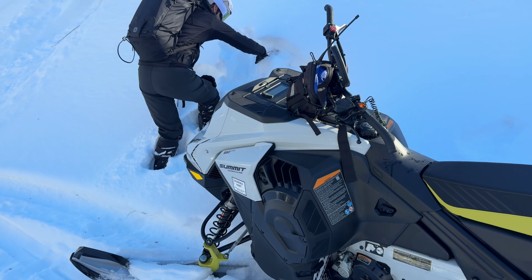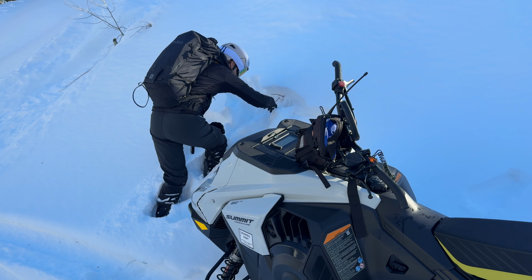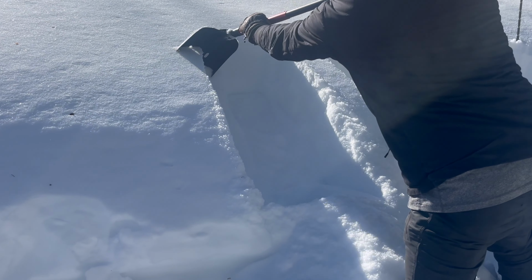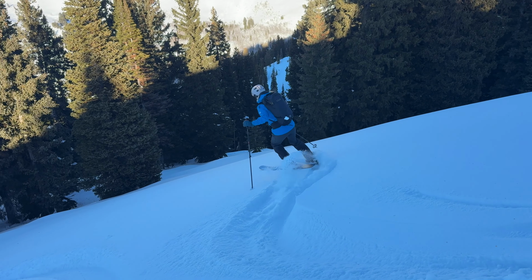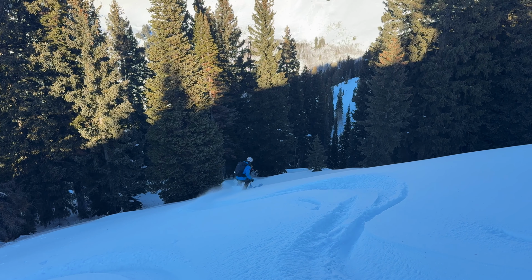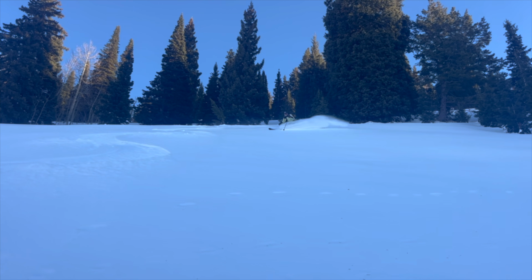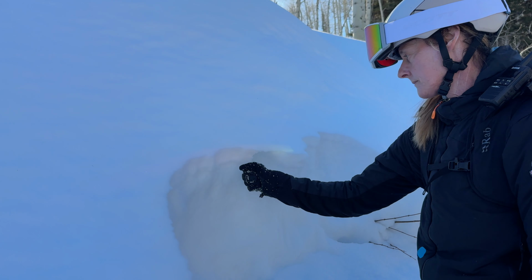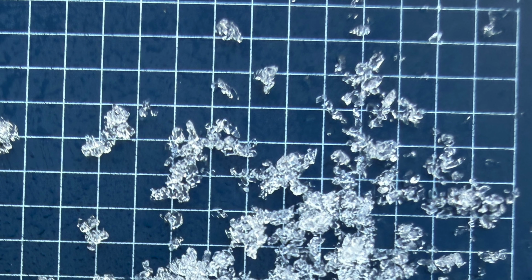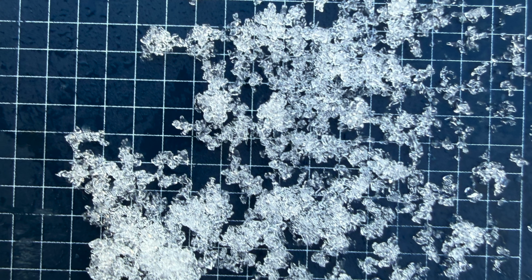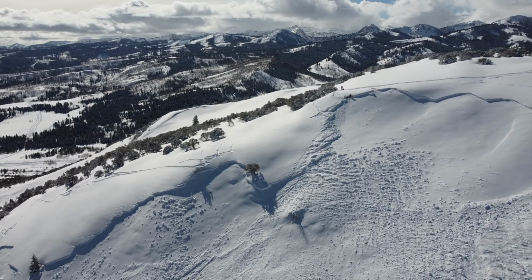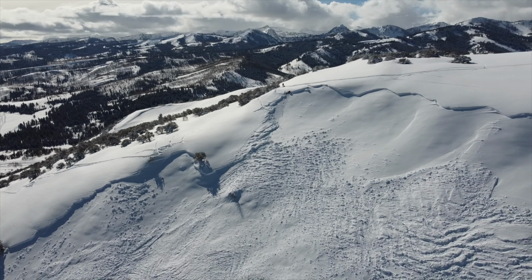Near-surface facets form when strong temperature swings drive vapor through the snow near the surface. Warm days and cold nights slowly transform rounded grains into weak angular crystals that bond poorly. Many riders call this recycled powder, and it can provide great riding conditions. Sun, wind, or dense surface snow can destroy them, which makes them tricky. Once buried, near-surface facets can be hard to identify and can allow even thin slabs to propagate surprisingly far.